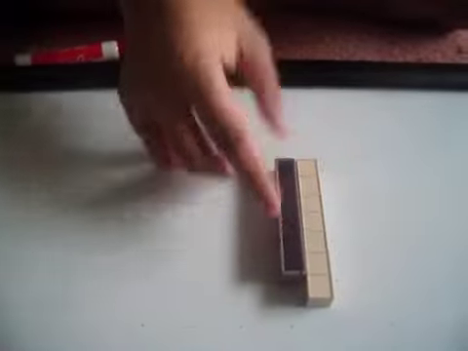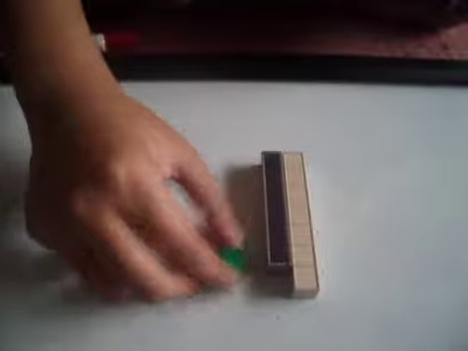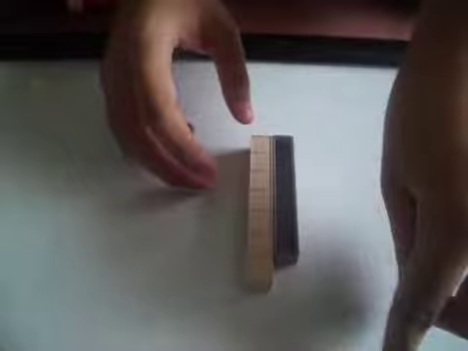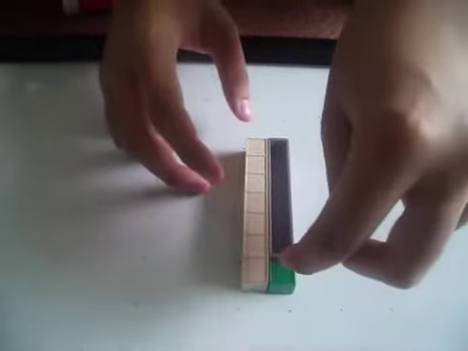Oh, now that one's +7 and -6. Now what? So what's the answer? Positive 1. Okay, good. Now what if I did this? Now what? Now it's -6 plus 7. It's still the same. Positive 1. Still the same.